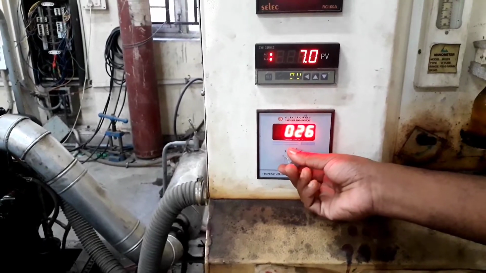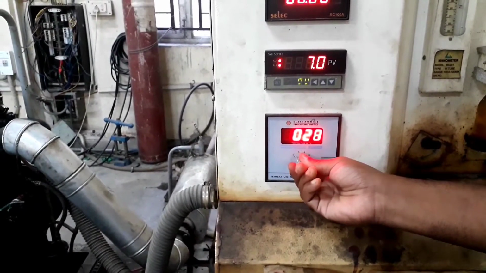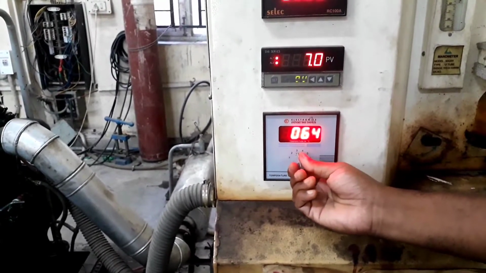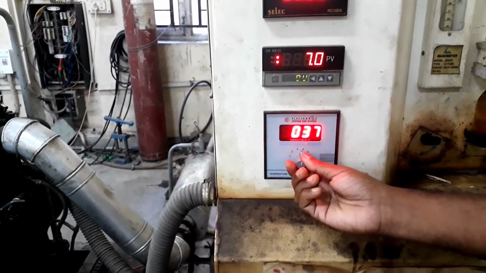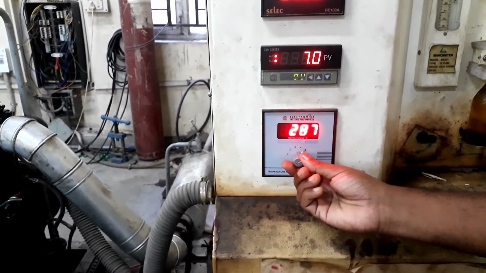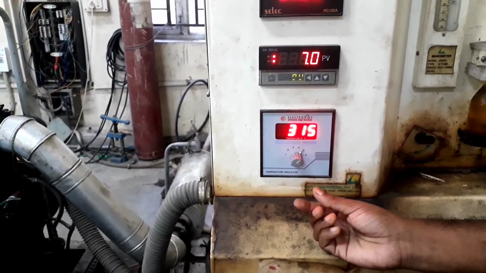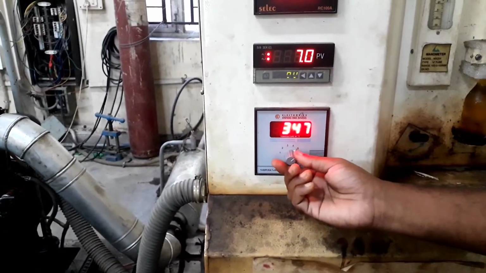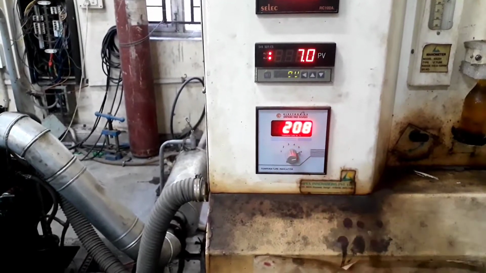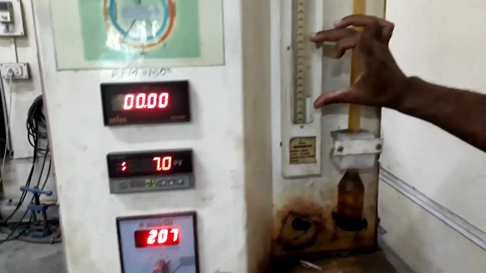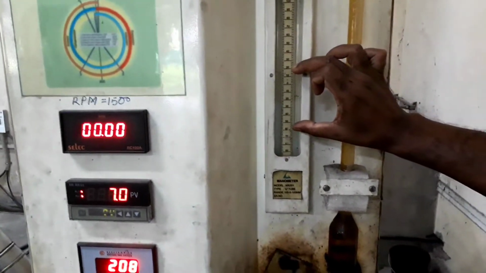This is T1, 26 degrees centigrade. T3 also 26 degrees centigrade. This is T2. This is T4. T5. Then T6.